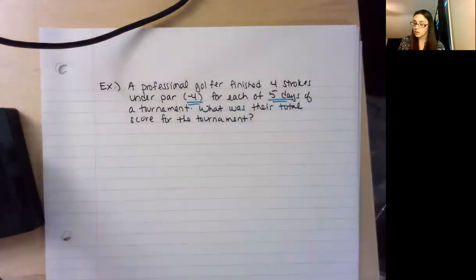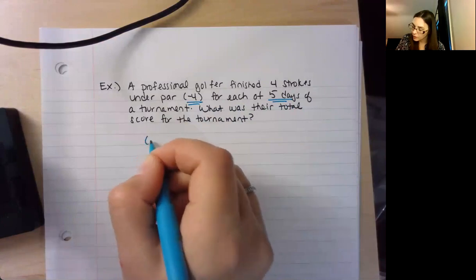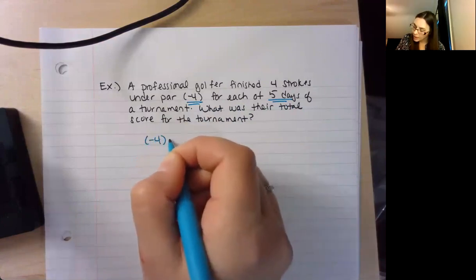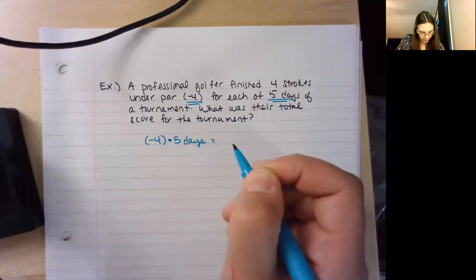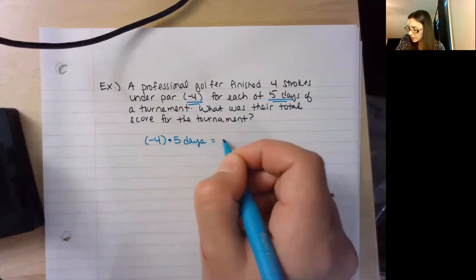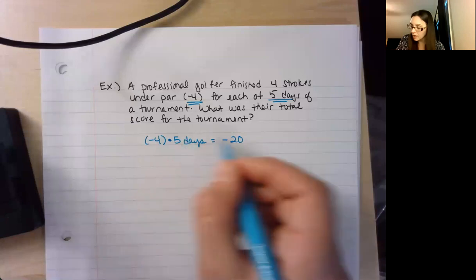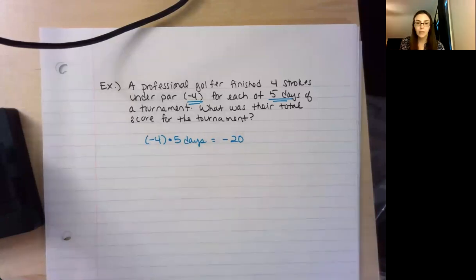So there's 2 ways you can do this. One way is you could take that -4 for the score, and you're going to multiply it by the 5 days. And then we'll see that we have a value of -20, right? 4 times 5 is 20, and I have 1 negative, so I was going to say negative.